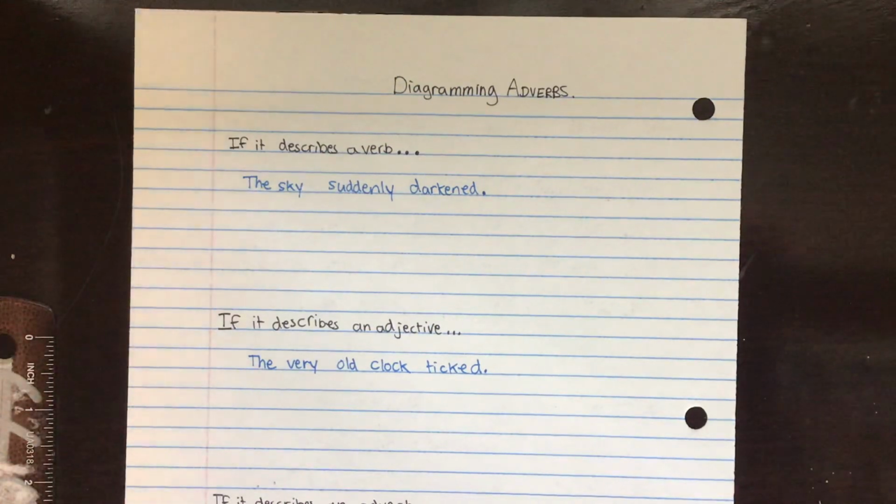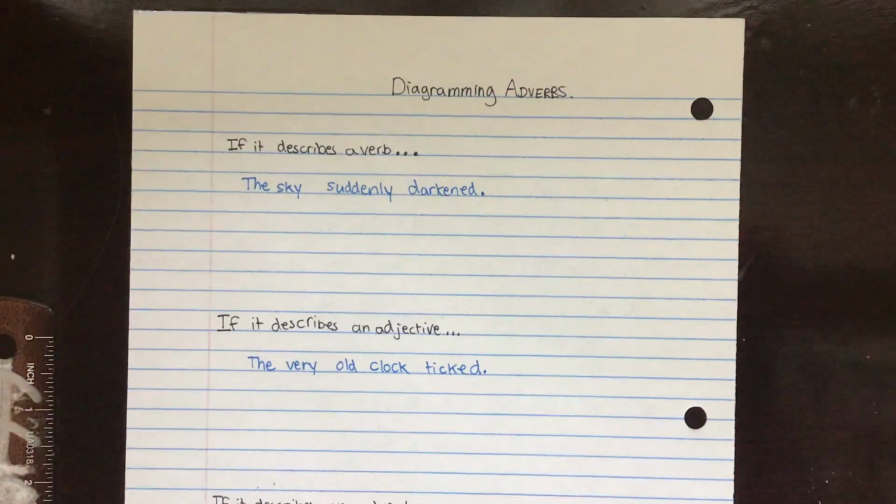It's a thing we got to do to better understand sentences. So we're going to get right into it. I'm just going to give you one really helpful hint. Your adverb is always going to be a little sprout off of the word that it is describing. So I'm going to give you the three different cases, whether it describes a verb, an adjective, or an adverb. So let's take a look at that.